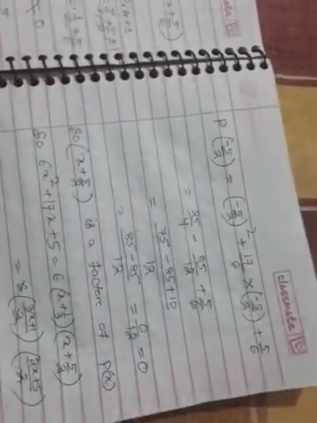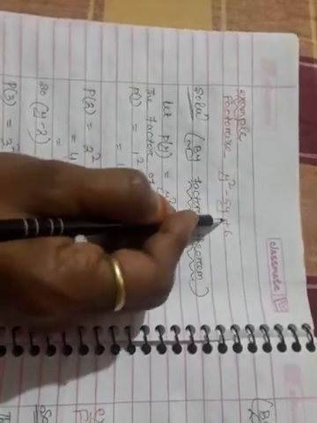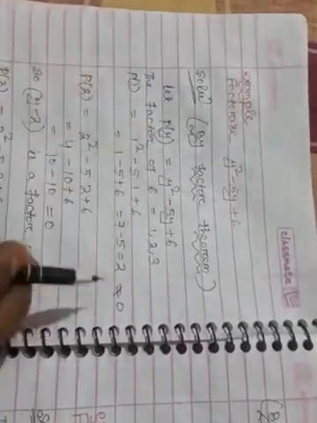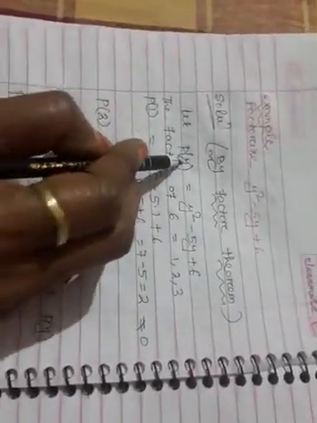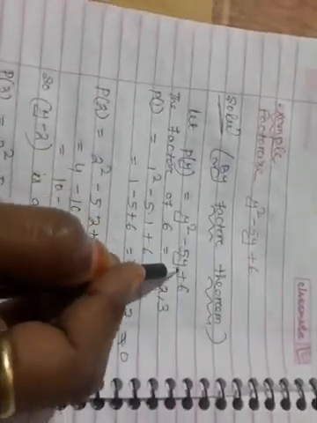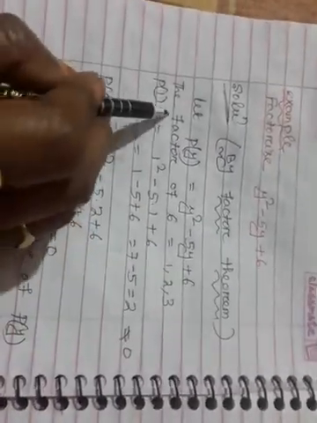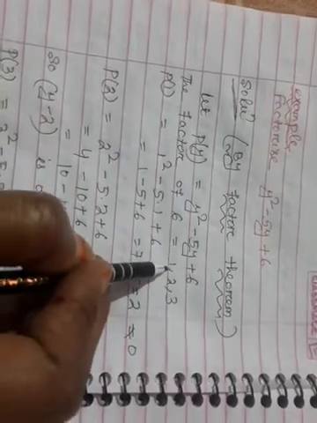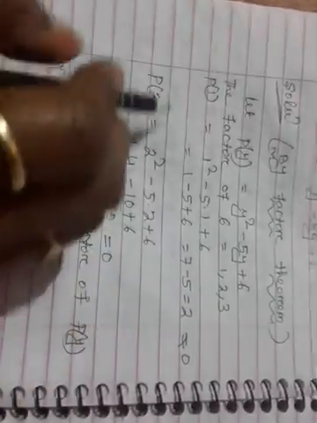Same. Next example. Factorize y square minus 5y plus 6. Solution, first by factor theorem. Let p(y) is equal to y square minus 5y plus 6. The factors of 6 are 1, 2, 3.